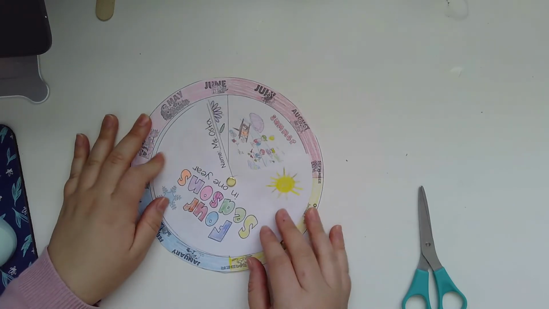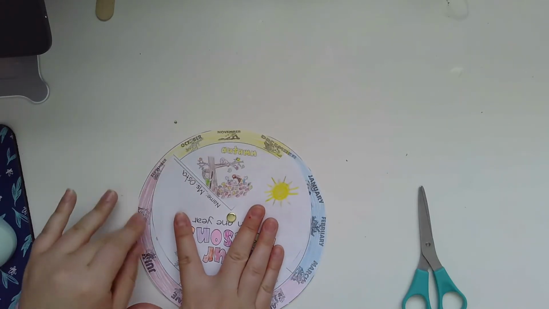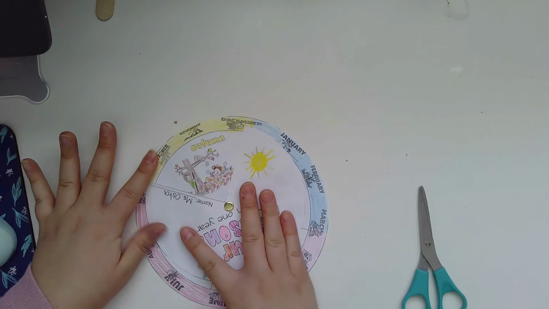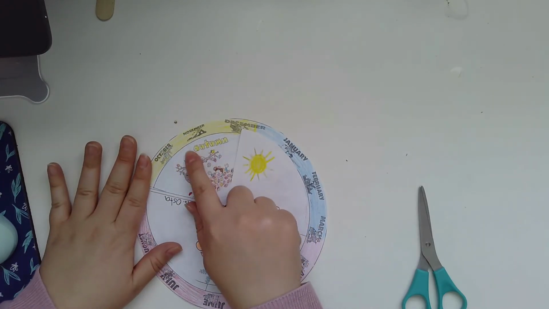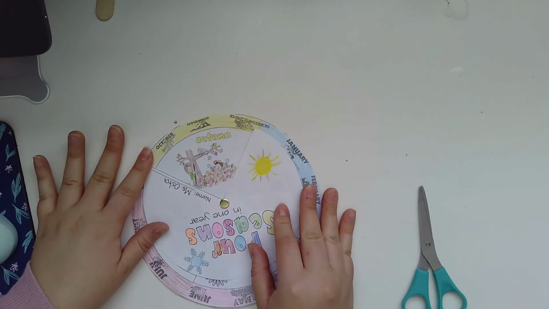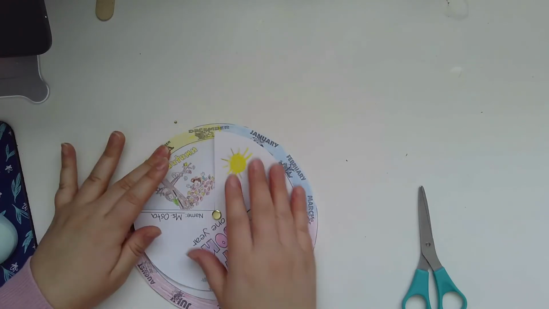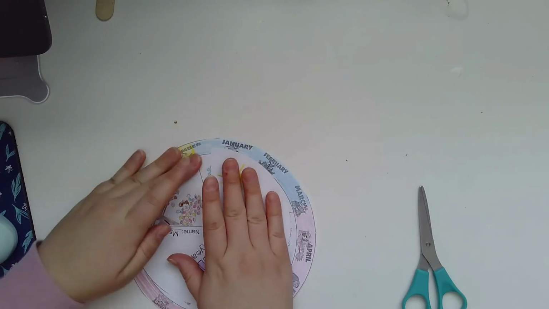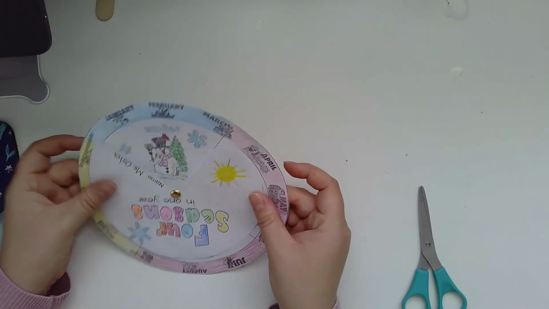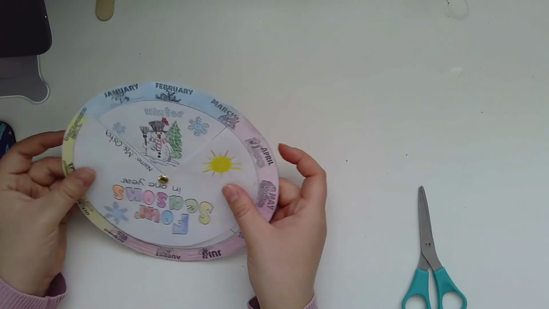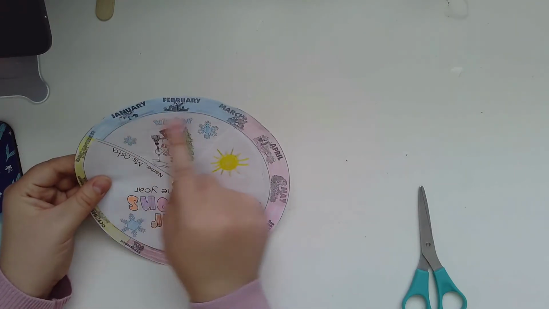Now if we look at the month we're in, we're in November, not December yet. You can see that we're in the season of autumn or fall. This is the month we're in. If you want to know, when we come back from school in January, what season we would be in, you would spin it and we would be in the season of winter. This allows you to see which season falls within which months.